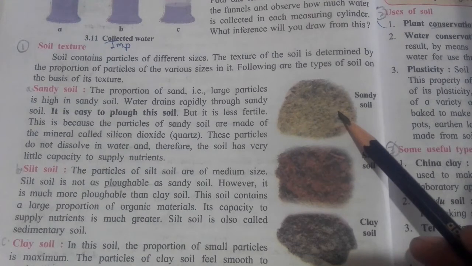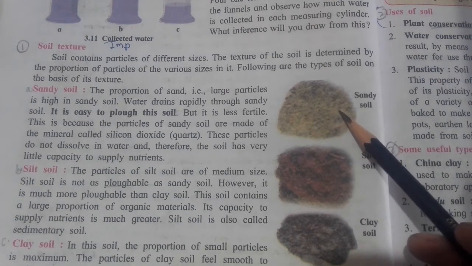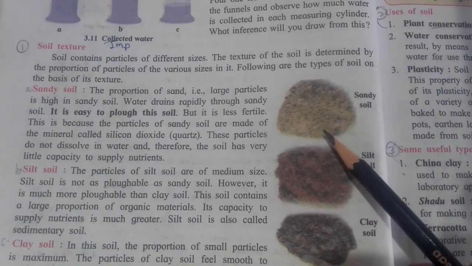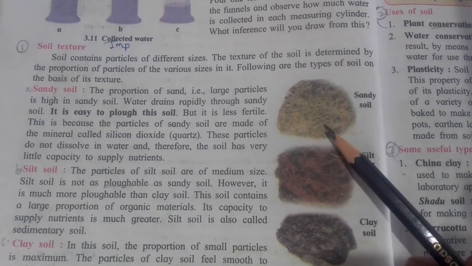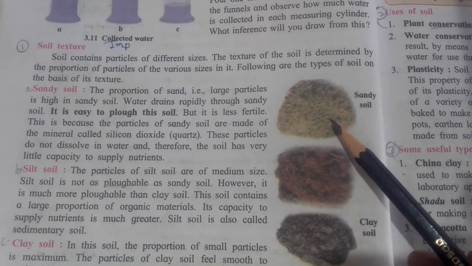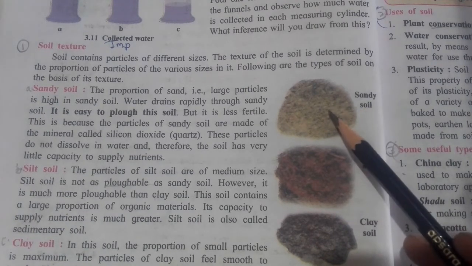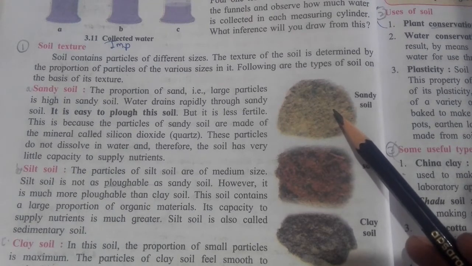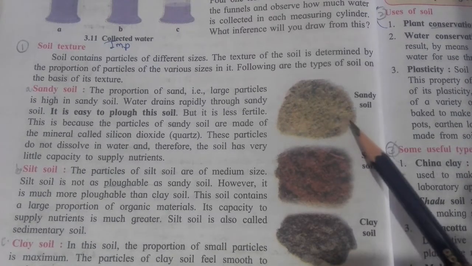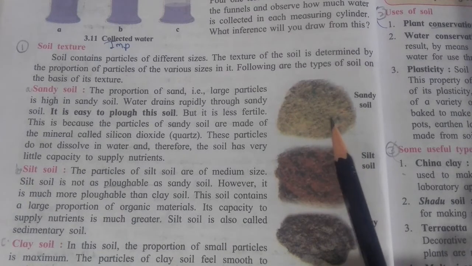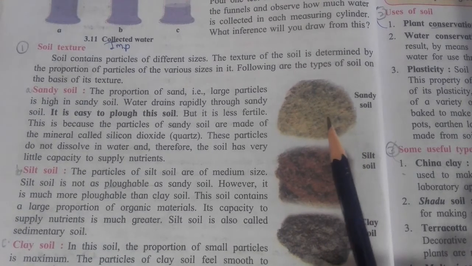That means the plant cannot grow properly in this soil, because the particles of sandy soil are made up of a mineral called silicon dioxide. These particles do not dissolve in water. That means the soil does not absorb much water. Therefore, the soil has very little capacity to supply nutrients. The plant does not get supply from this soil. So, it is not fertile.